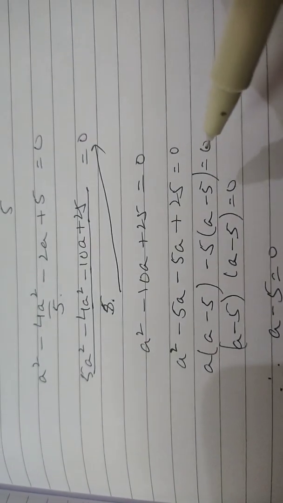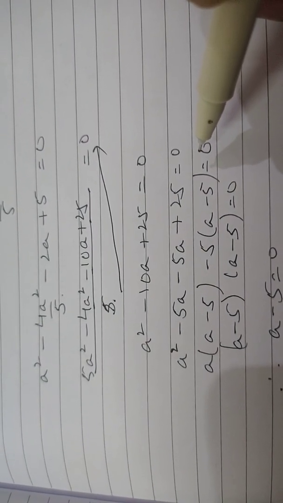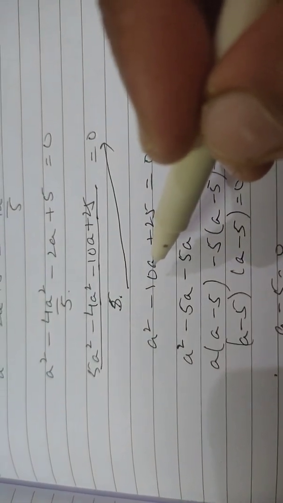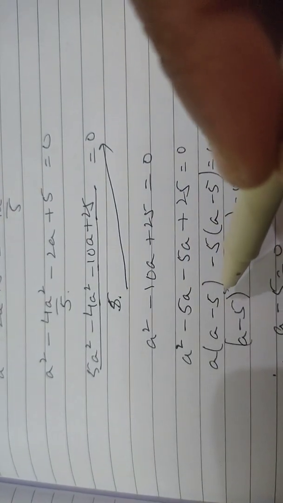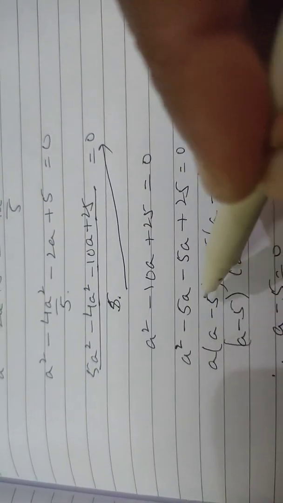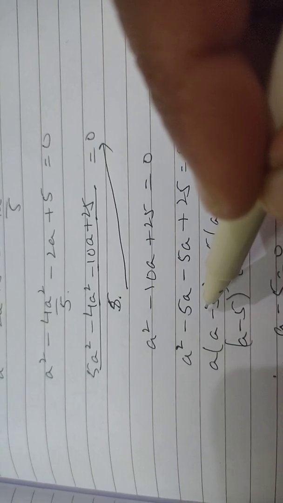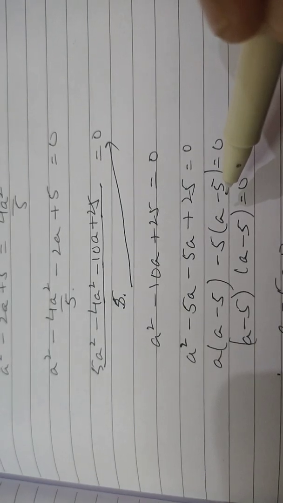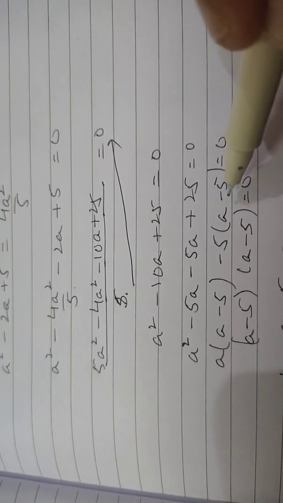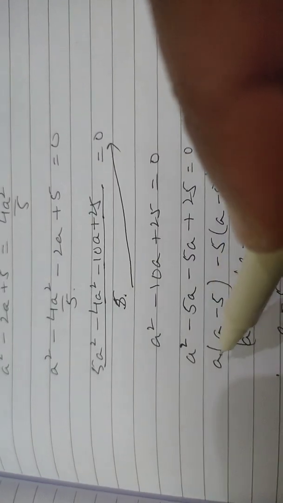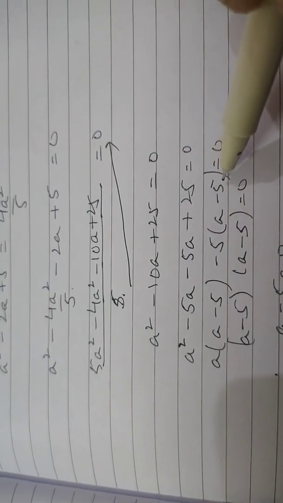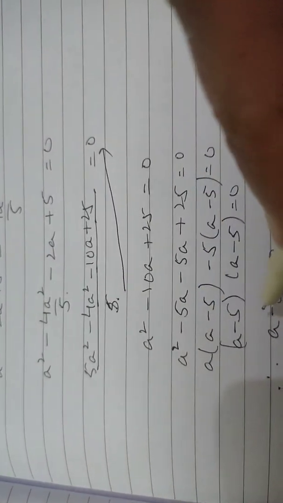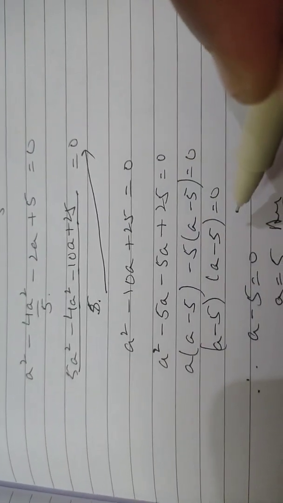Children, remember that whenever you are factorizing a quadratic equation to find the factors, when you are splitting the middle term and taking out the common, whatever is left inside the bracket after taking out the common part in the first group, the same should be left inside the bracket when any term is taken out common from the second group. So now we are left with a into a minus 5 and minus 5 into a minus 5 after taking out common between them. Now from these two terms, again a minus 5 is common, so we are left with just a and then minus 5 equal to 0.